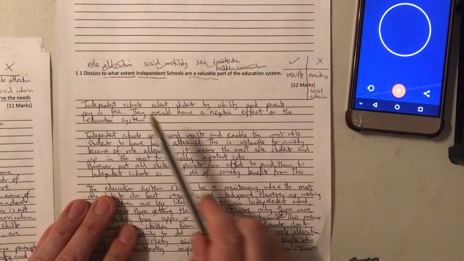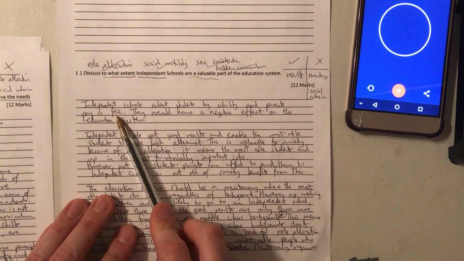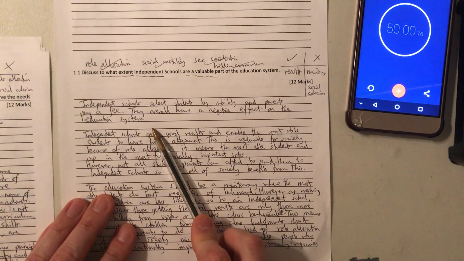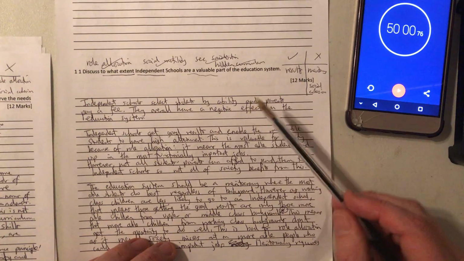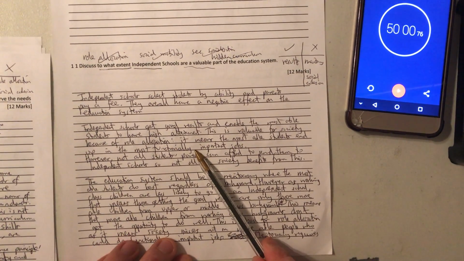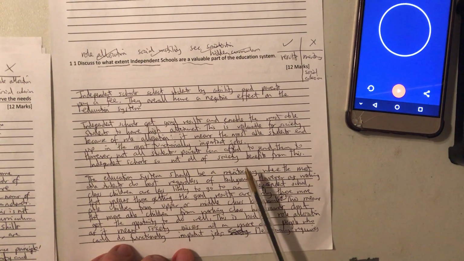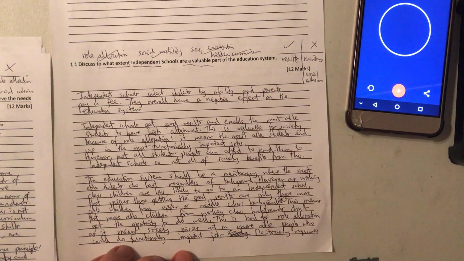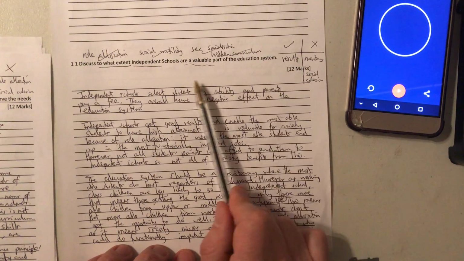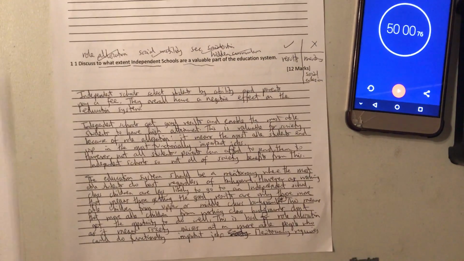I did the same here. Defined what independent schools were, and then gave my answer. So how good are my essays? Well, you saw me write them. I put loads of key terms in. Okay, I made sure I gave examples for both sides. But most importantly, have I argued for a clear viewpoint? Yes, I have. And that is why my essays are going to be worth the top marks.